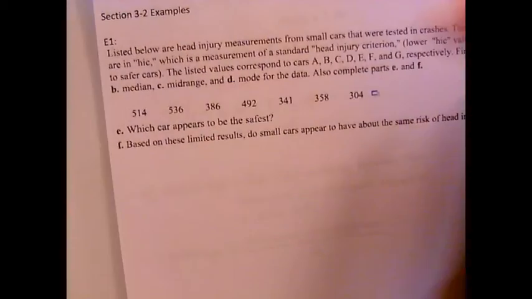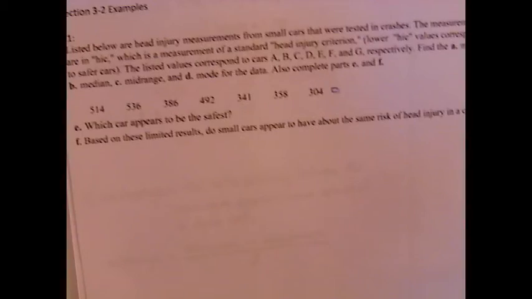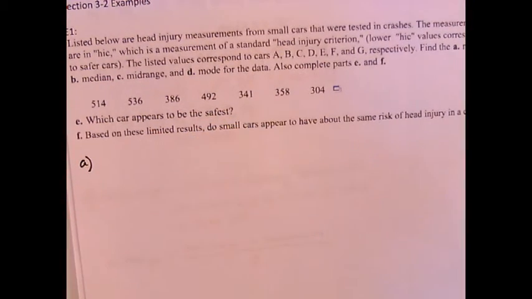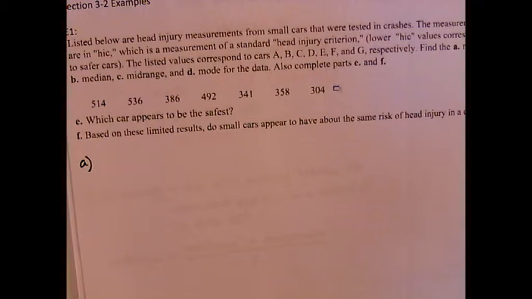Okay, so let's start off with part A, finding the mean of this set of data. Now, before I do that, what I would do is go ahead and put this set of data in numerical order.